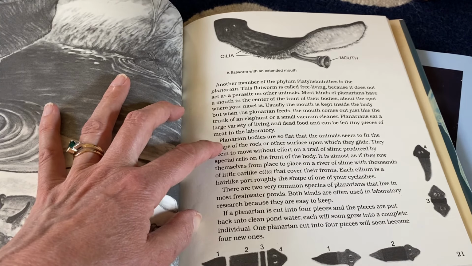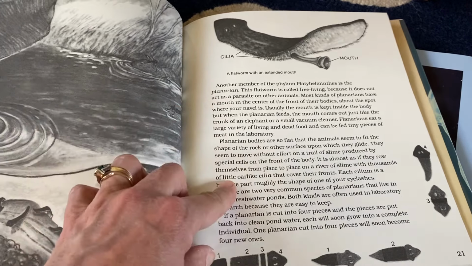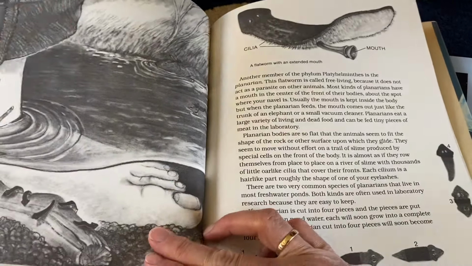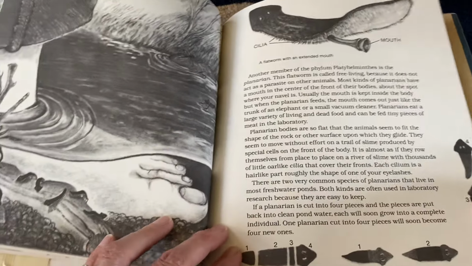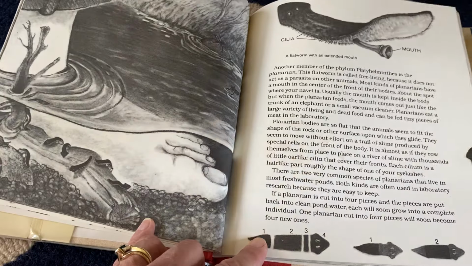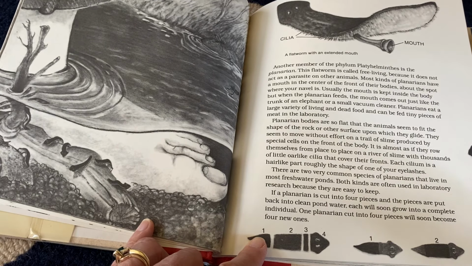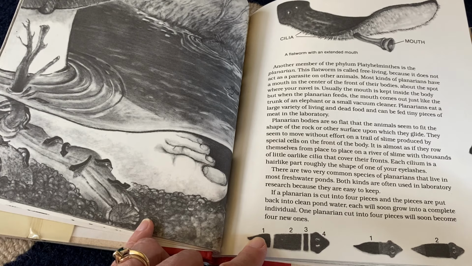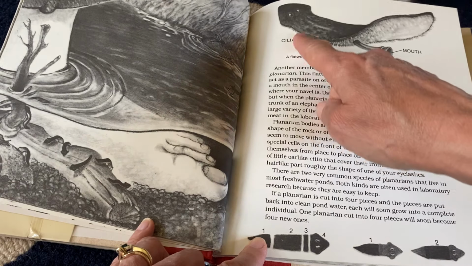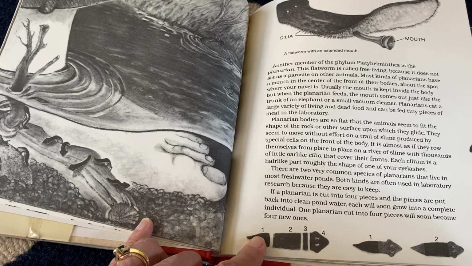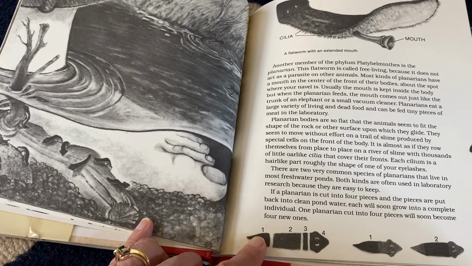Planarian bodies are so flat that the animals seem to fit the shape of a rock or under the surface upon which they glide. They seem to move without effort on a trail of slime produced by the special cells on the front of the body. It is almost as if they row themselves from place to place on a river of slime with thousands of little oar-like cilia that cover their front. Each cilium is a hair-like part, roughly the shape of one of your eyelashes.